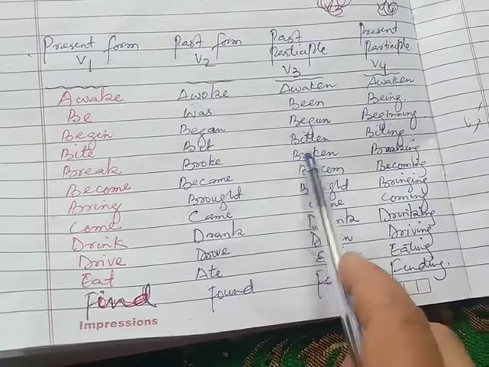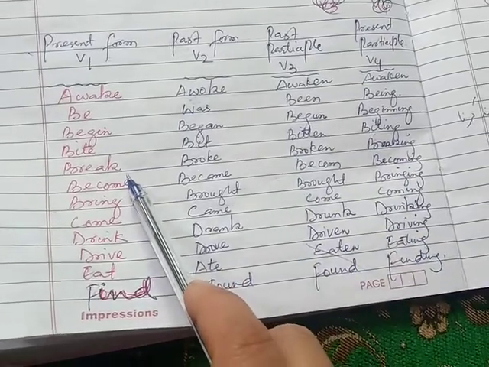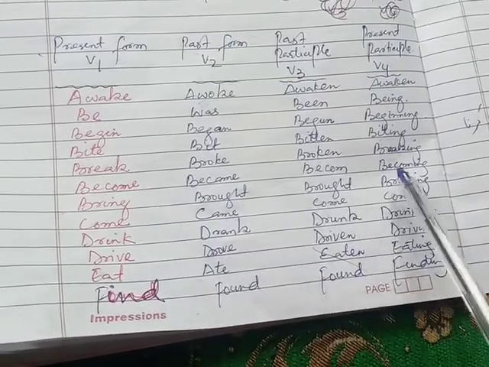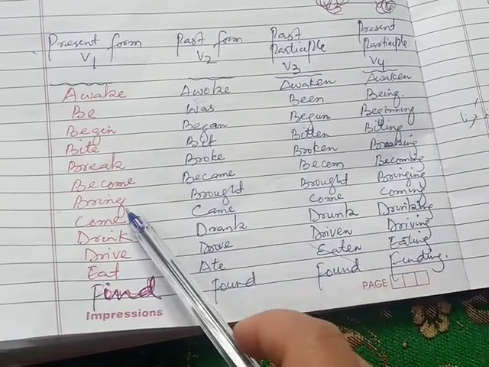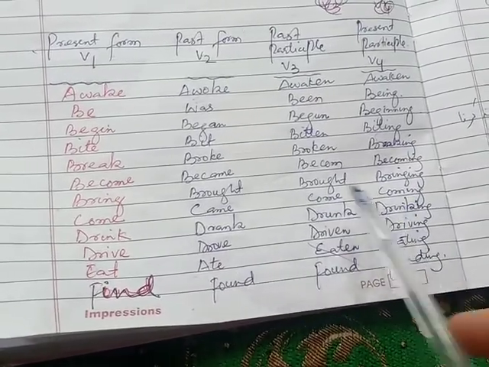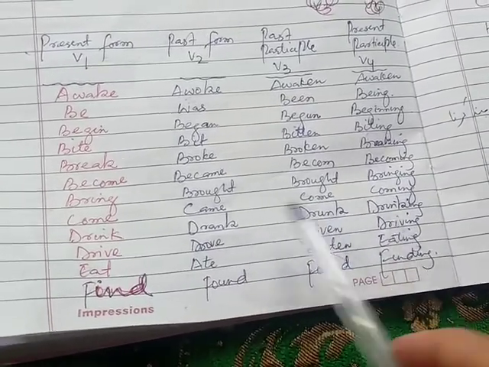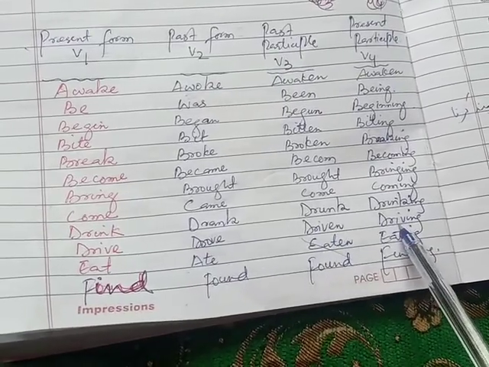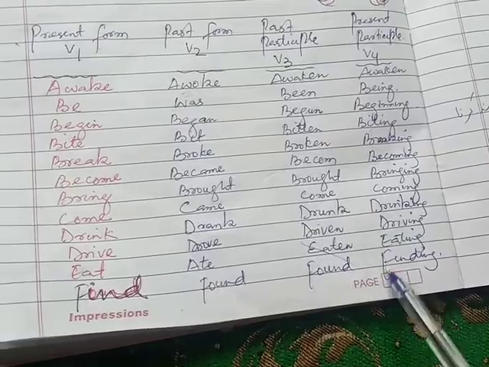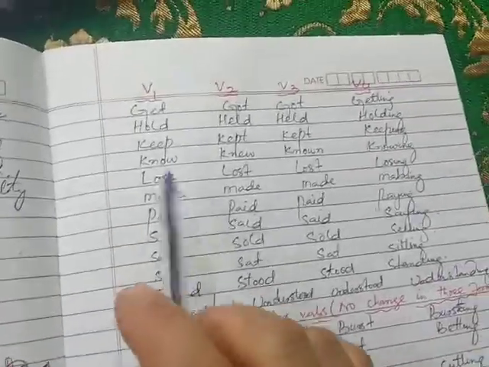Bite, bit, bitten, biting. Break, broke, broken, breaking. Become, became, become, becoming. Bring, brought, brought, bringing. Come, came, come, coming. Drink, drank, drunk, drinking. Drive, drove, driven, driving. Eat, ate, eaten, eating. Find, found, found, finding. Okay, some more examples are here.